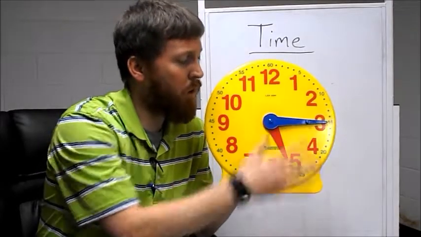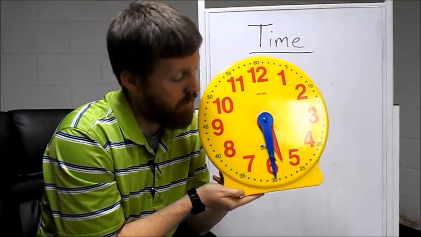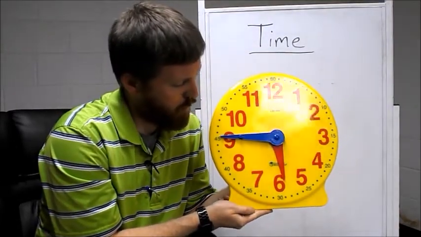So this first quarter, that's quarter after 5. The second quarter, or half past, would be 5:30. That's half past 5. The third quarter is up to the 9, which shows 5:45, or we need one more quarter till we get to the new hour. So it's quarter till, and now the new hour, which is 6. And then in one more quarter, that gets us to the 12, the new hour, that is 6 o'clock.